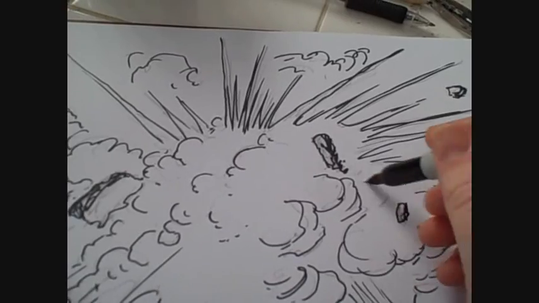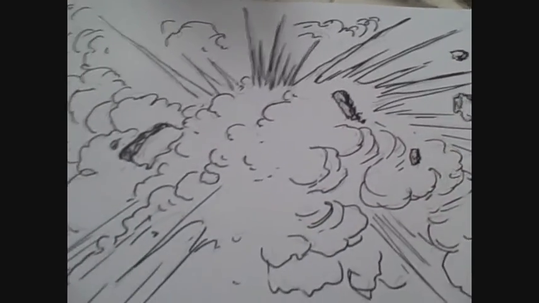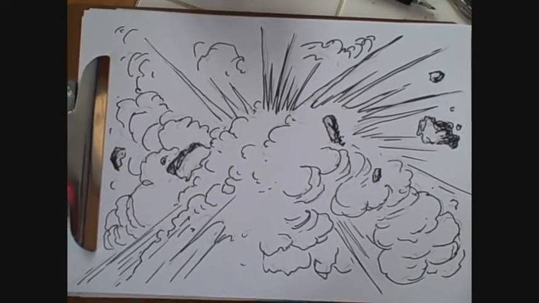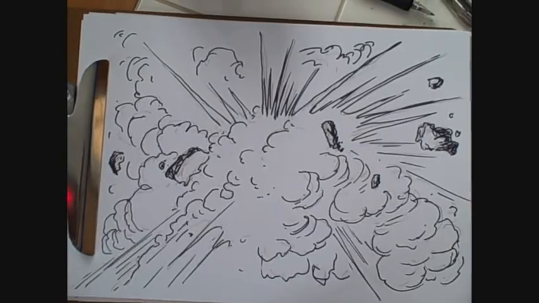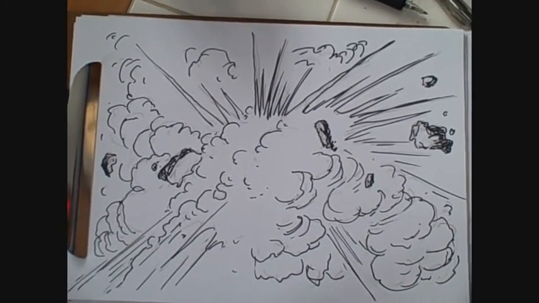Just a bit. There we go. So there it is really. You could add loads of shading on the smoke and stuff like that, but that's generally it.